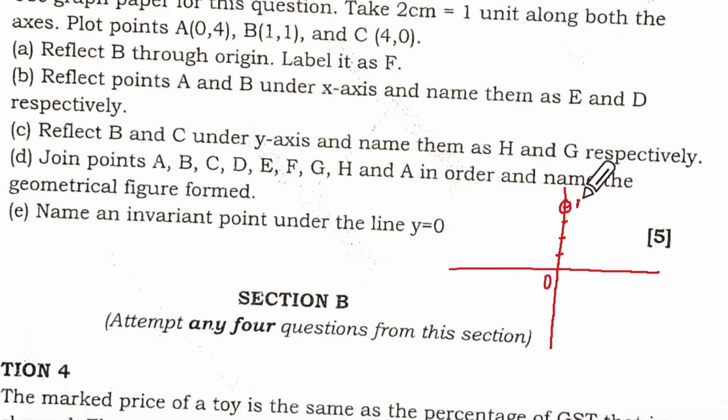This is your A, which is 0, 4. B is 1, 1. So this is your B, 1, 1. C is 4, 0. 1, 2, 3, 4. This is C, 4, 0.